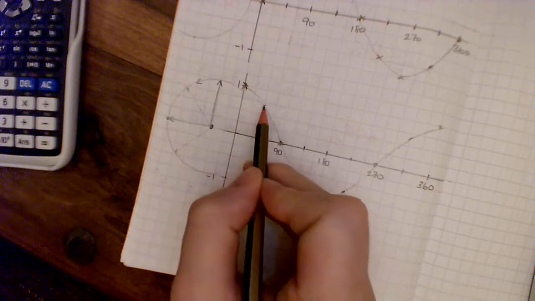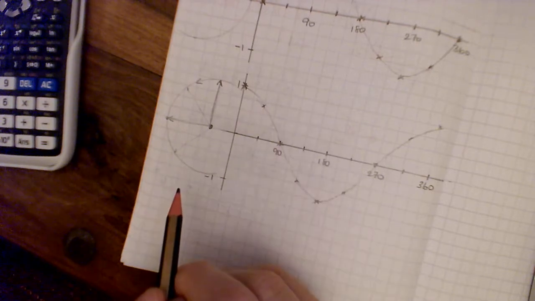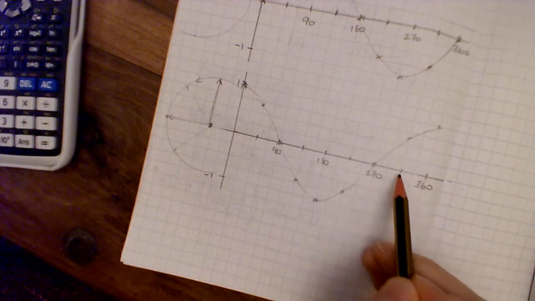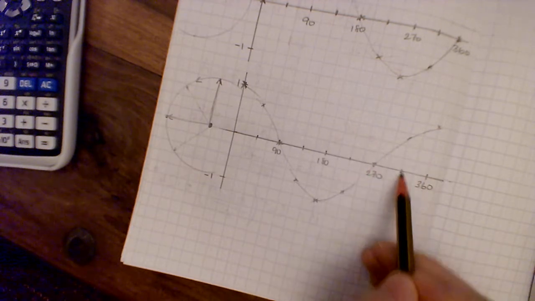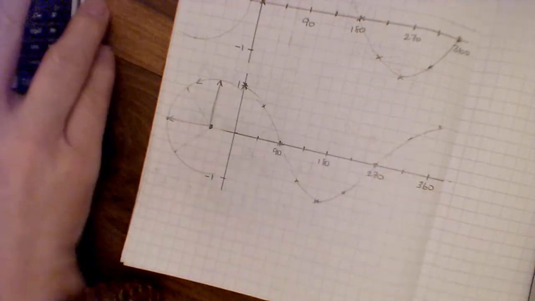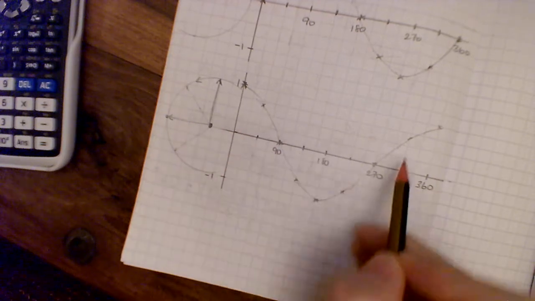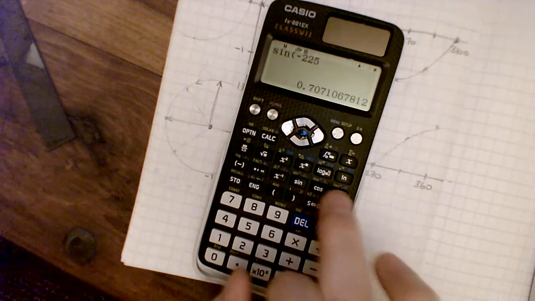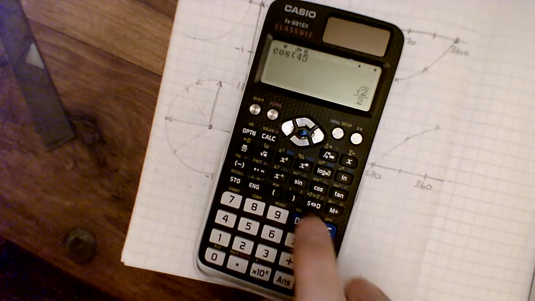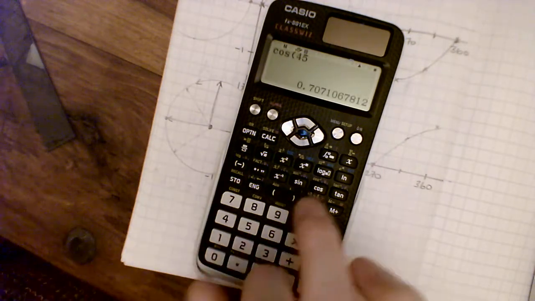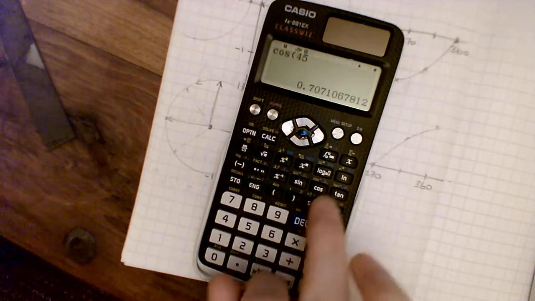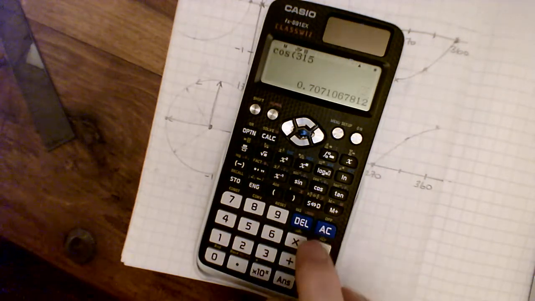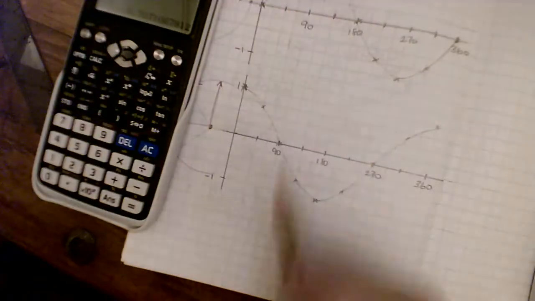So if I look at this angle here, which is 45 degrees, that's at the same height as this one all the way over here, which is at 315 degrees. So cosine of 45 should be the same as cosine of 315. Let's have a look. Cos 45 is 0.707, and I've got cos of 315. Should be 0.707 again. Yep, 0.707 again.